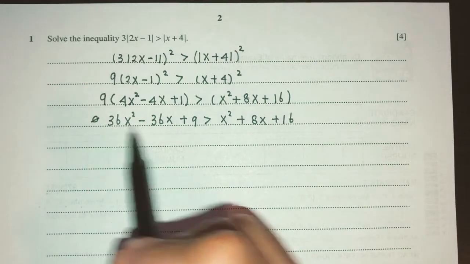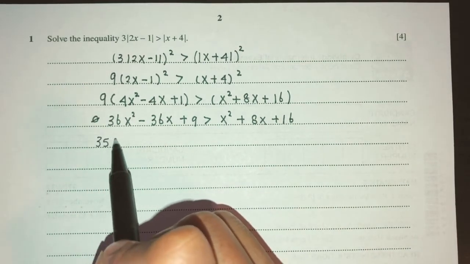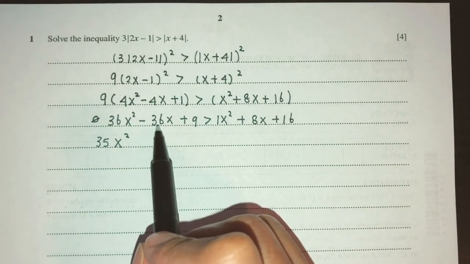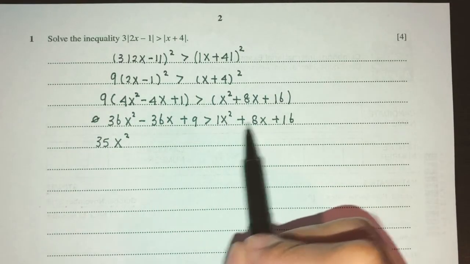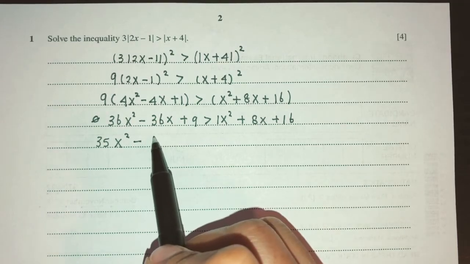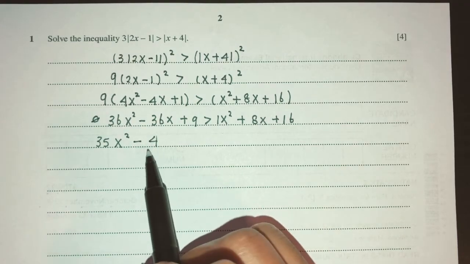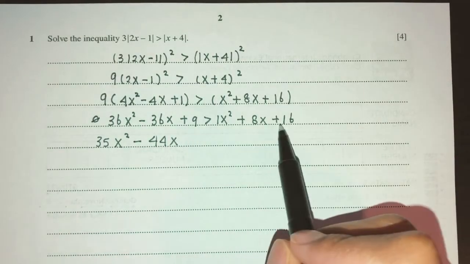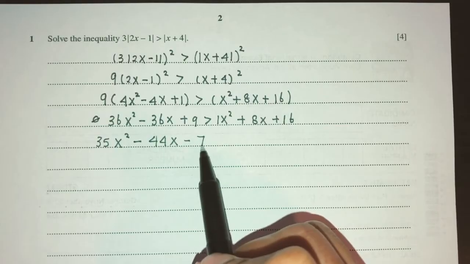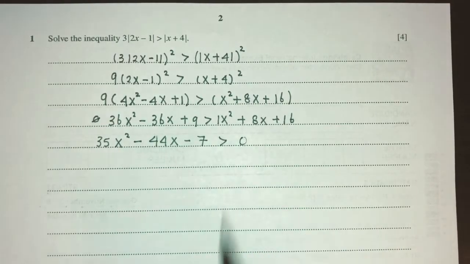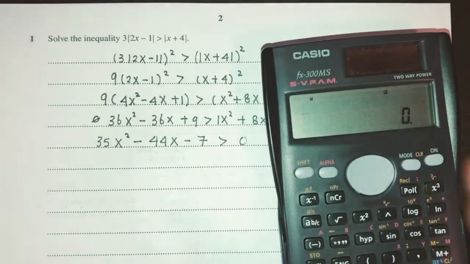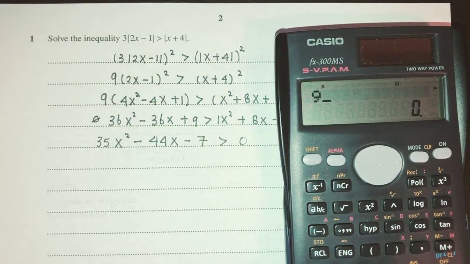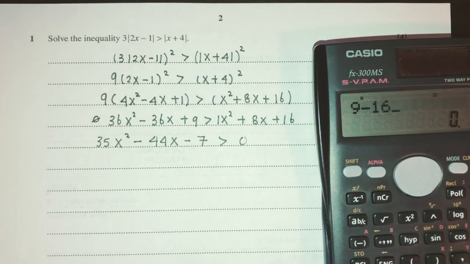So 36 minus x squared, that will be 35. So it is 1, not x, 1. Now minus 36 minus 8, that will be what? Minus 44x. And plus 9 minus 16, that should be minus 7. That is more than 0. Okay, so we can check just to make sure. So minus 36 minus 8 is minus 44, 9 minus 16, that should be minus 7.